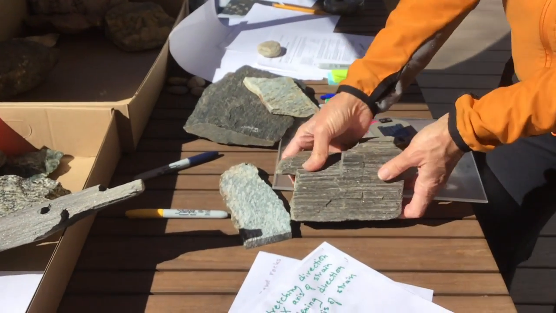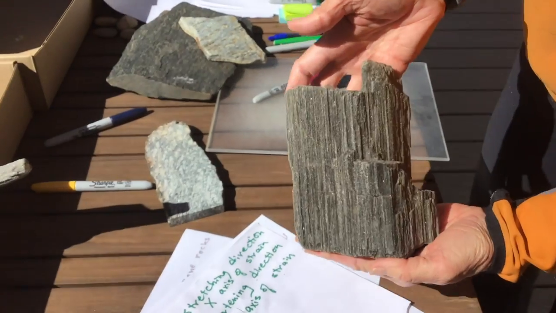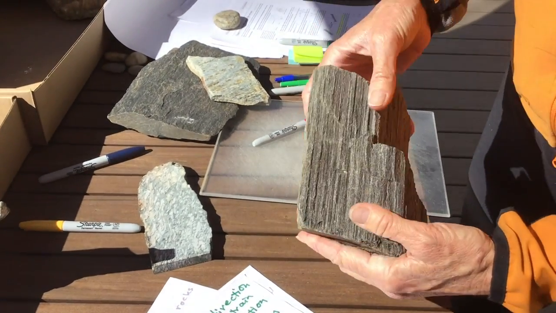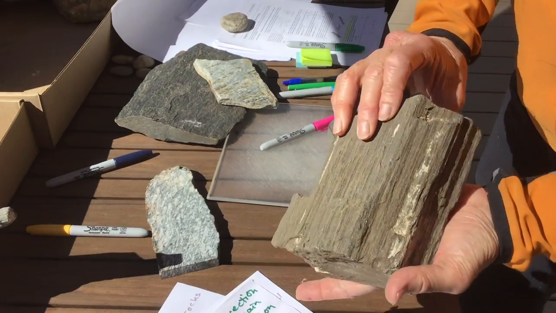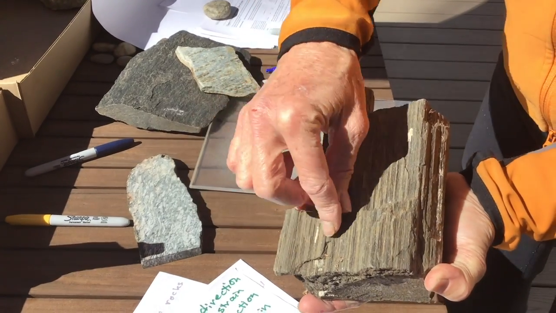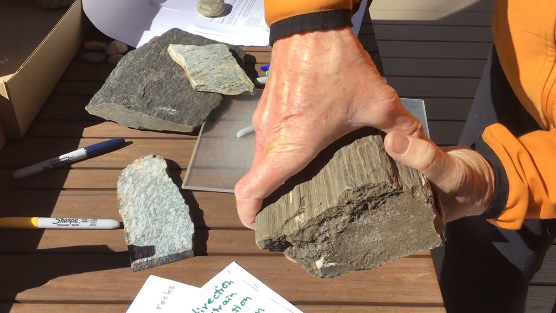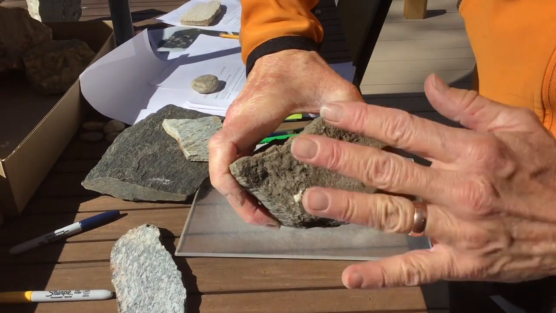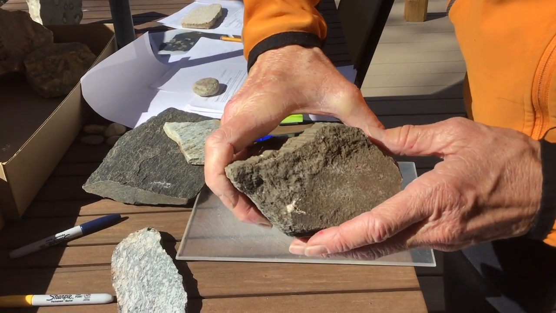And the final one is this one, which is a beautiful rock I just took out of our garden. I have these things all around the yard so I can enjoy their features. But again, it looks like very, very strong rods or lines assembled in a bundle. And if we look end on at those, it's very difficult to see any regular layering.